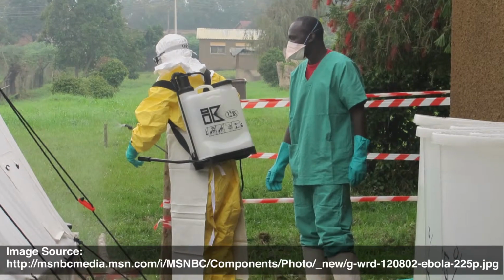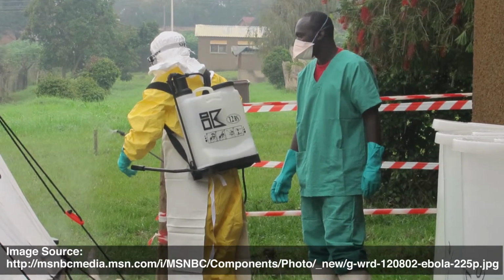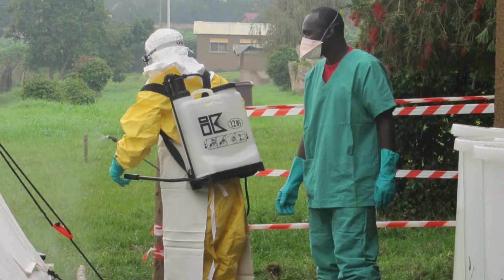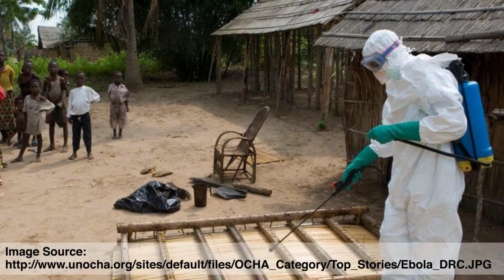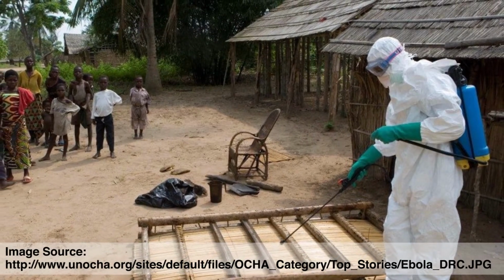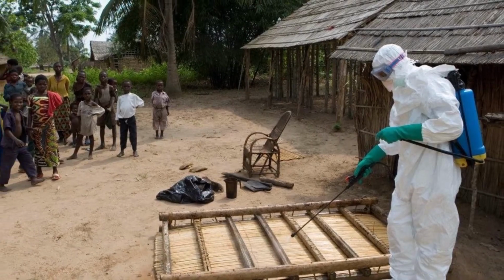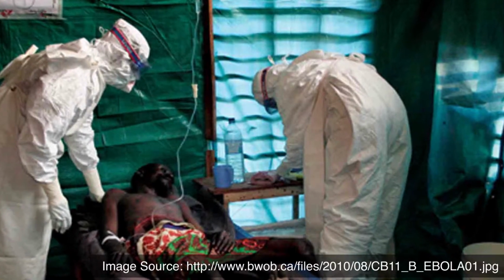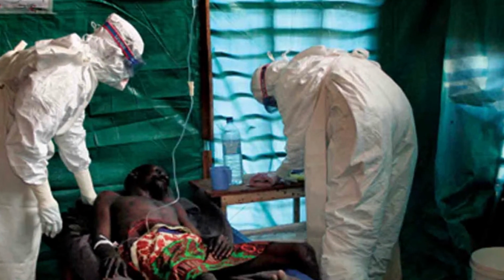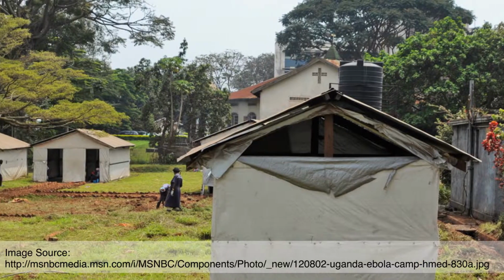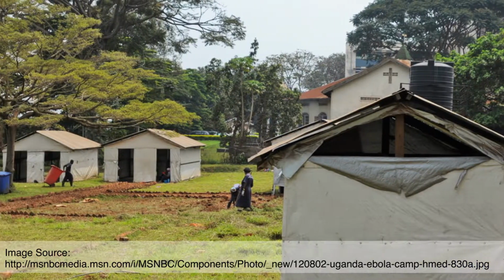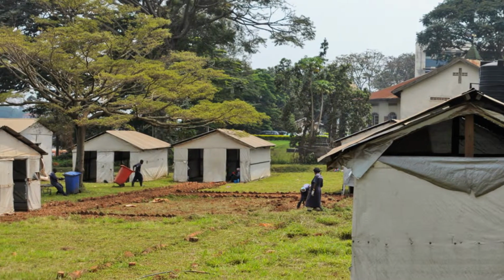The third strain, Ebola Reston, wasn't identified until 1989. Monkeys infected with the virus were imported to Reston, Virginia from the Philippines. Fortunately, however, Ebola Reston does not cause disease in humans. Ebola Côte d'Ivoire was discovered in 1994 when an ethnologist accidentally infected herself while performing a necropsy on a dead chimpanzee.